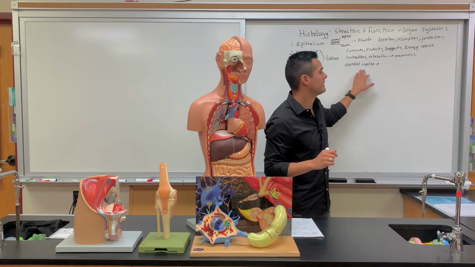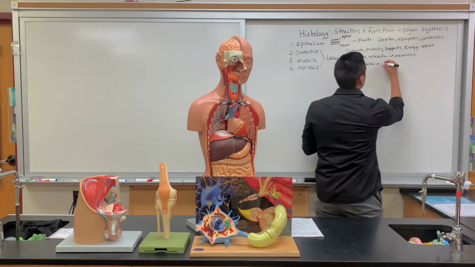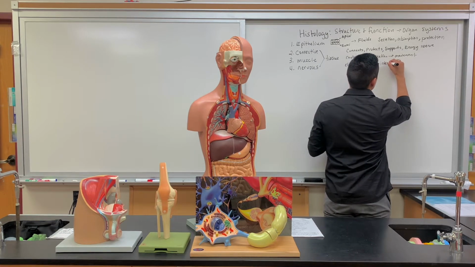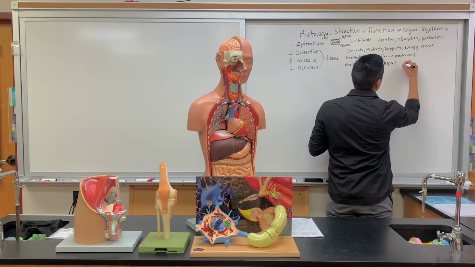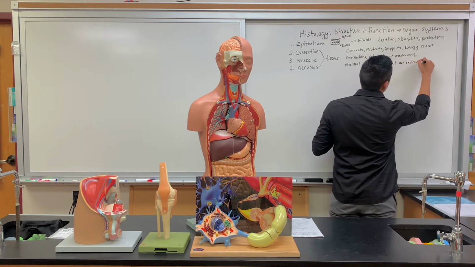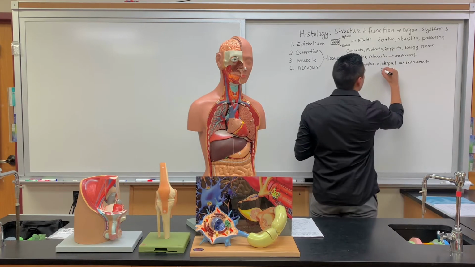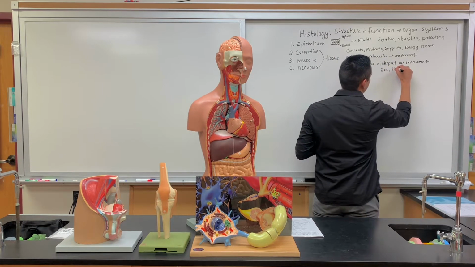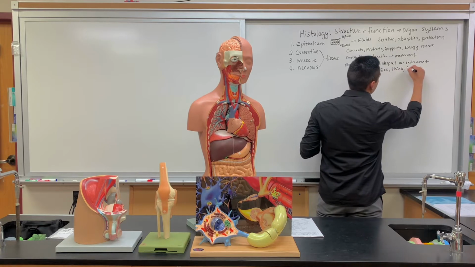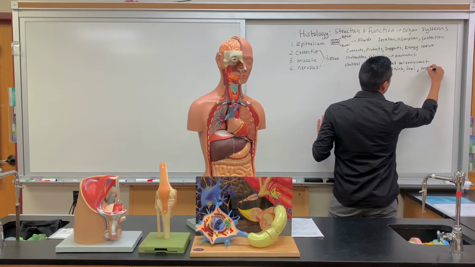But mainly, we're using electrical impulses in order to interpret our environment. It's helping us to see, to think, to feel, and helps us move.